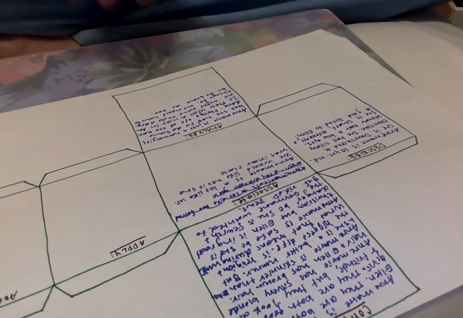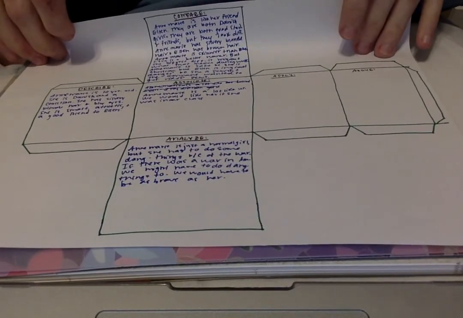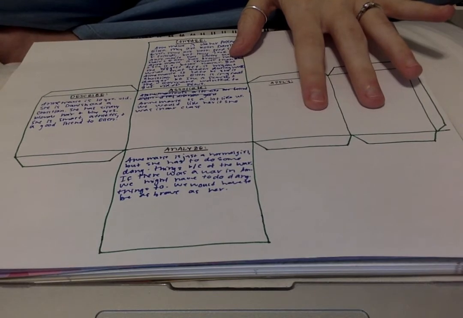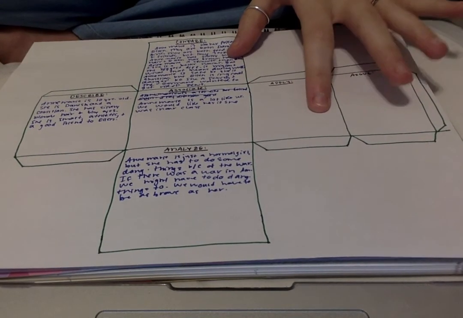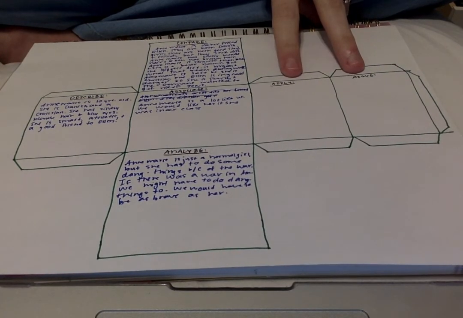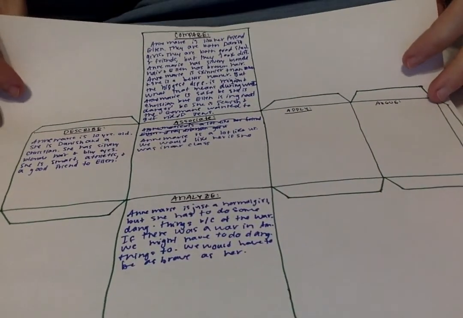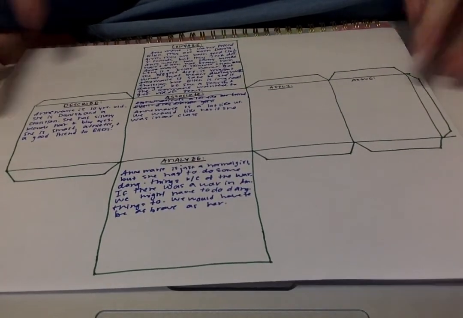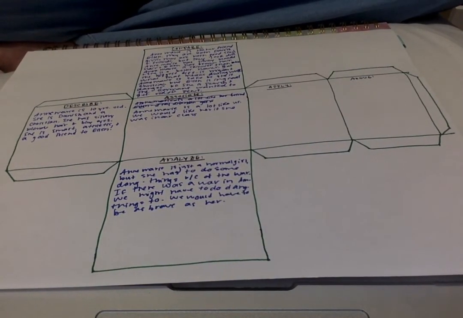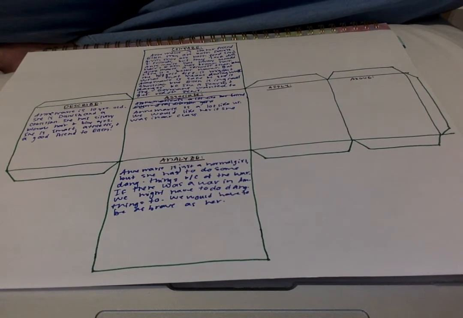Okay. So this is what the cube looks like so far. And then the students would continue to work together in their small groups to complete the apply and argue portions of the cube. And then I would have them cut out the cube and tape it together so it looks like a physical cube. And then after that, they could go around and share their cube and their thoughts and ideas with other table groups.